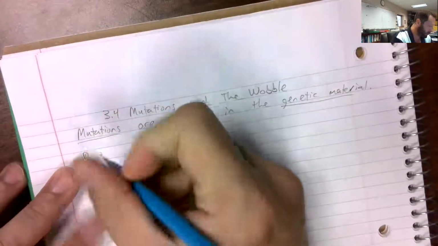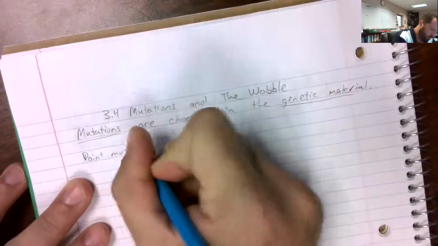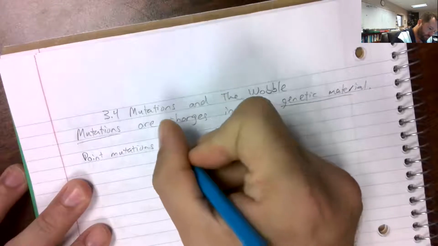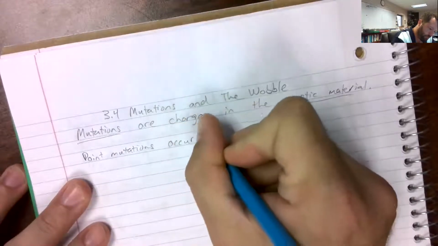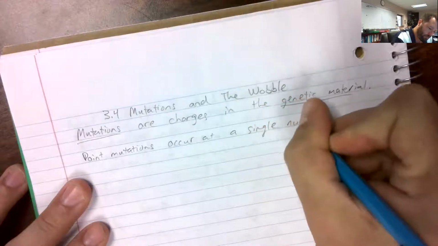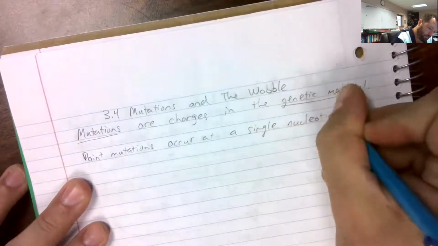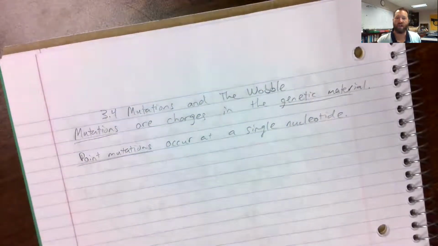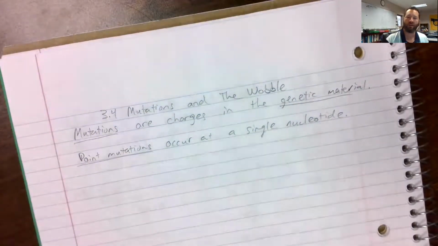Very specifically, at least today, we're going to work with what we call point mutations. Point mutations occur at just a single nucleotide.